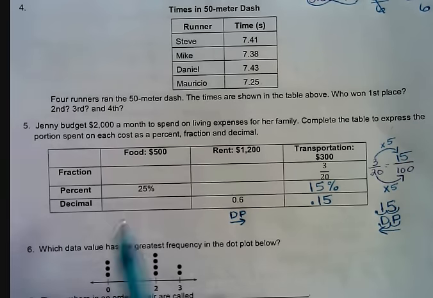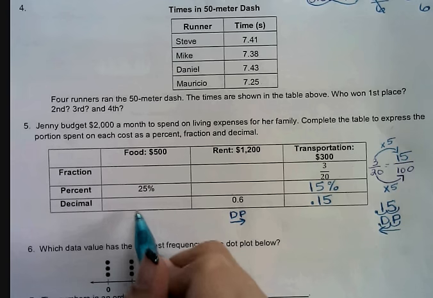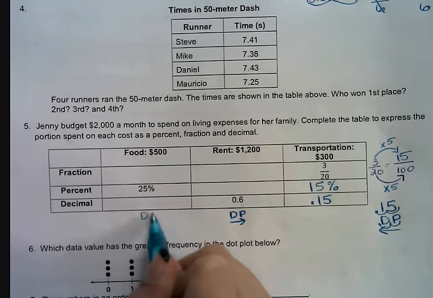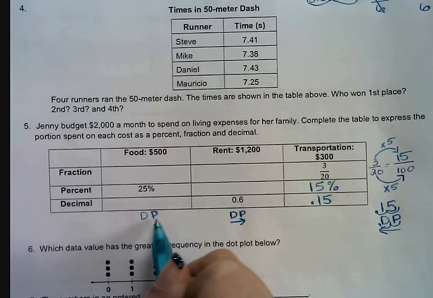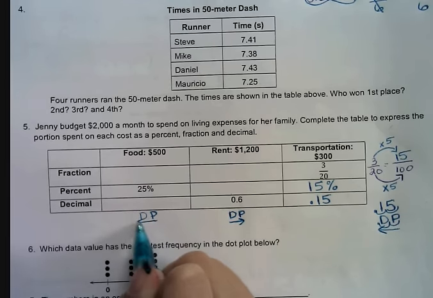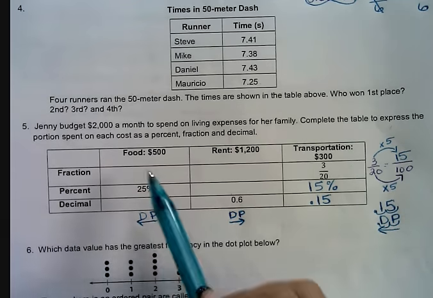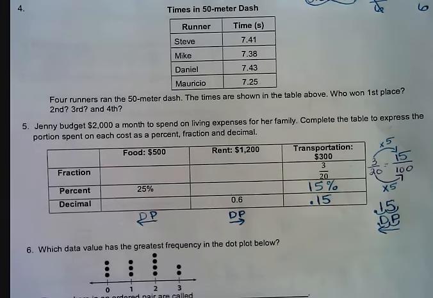Okay? Right here for your food, 25%, you have to do your Dr. Pepper method. And this time you're going from percent to decimal, so you're going to go to the left. Okay, once you get that, I would suggest you say it in place value terms. And that should get you your fraction. And don't forget to simplify your fraction.